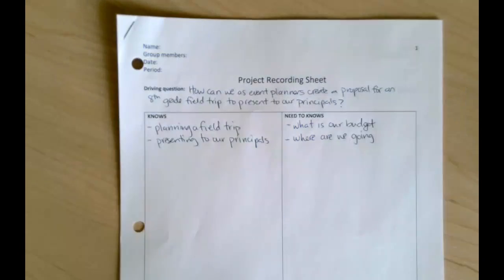Okay, so the knows and needs to knows are a continuous process. You're going to be doing this throughout your entire project, not just the first day. So that's why you have several pages of knows and needs to knows columns. Every time you learn something new, you put it on your knows column. Every time you have a question, you put it on your needs to knows column.